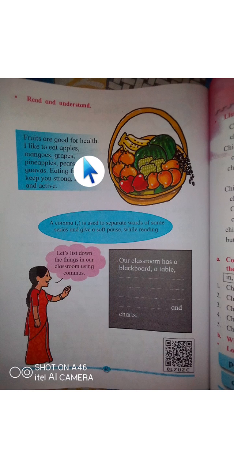Okay, where there is a comma, we are taking a pause. So that type also, we have to write things in our classroom. There is a blank space in between, you have to write the names of the things in your classroom. So our classroom has a blackboard, a table, a chair, a bookshelf, a chart.